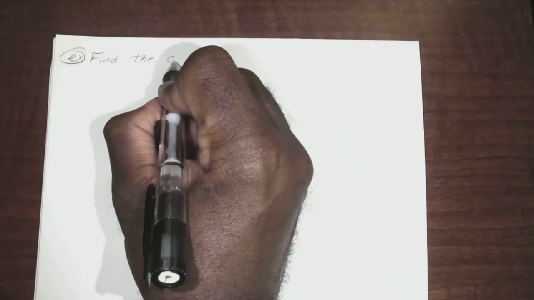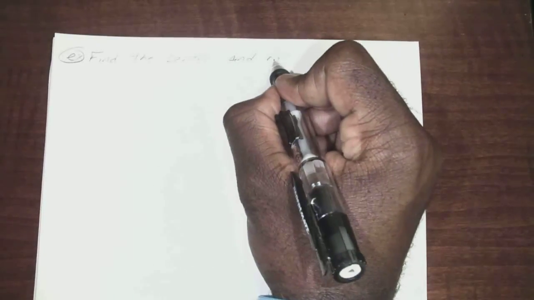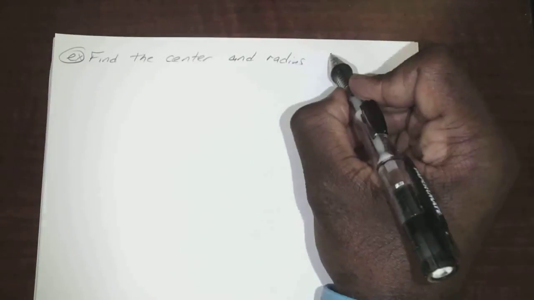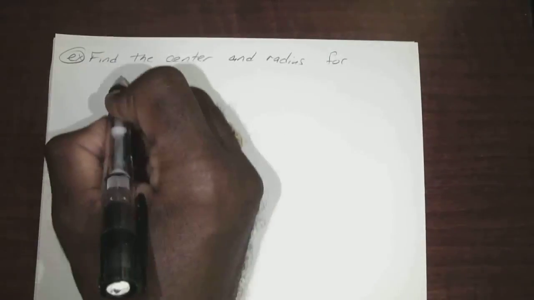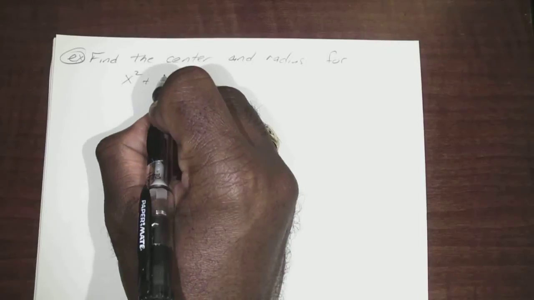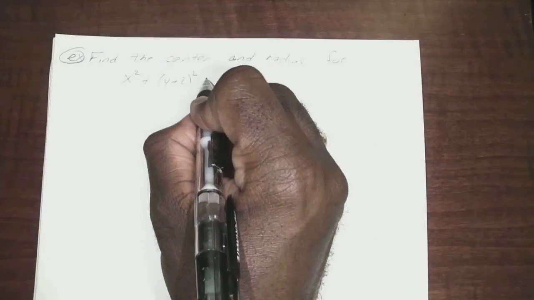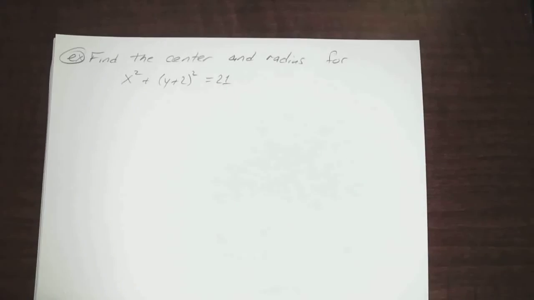All right, so let's say we wanted to find the center and radius for, say, x squared plus y plus 2 squared equals 21.